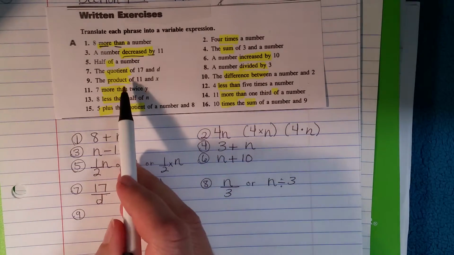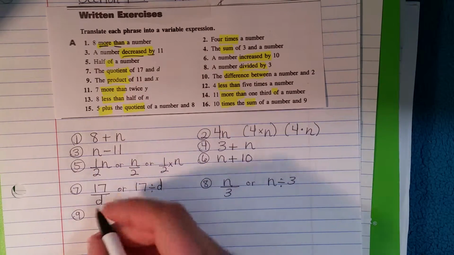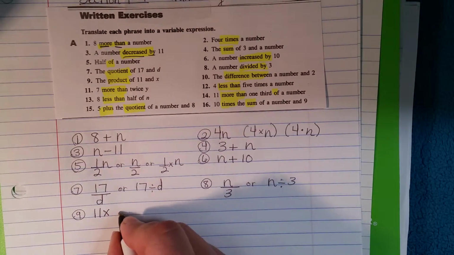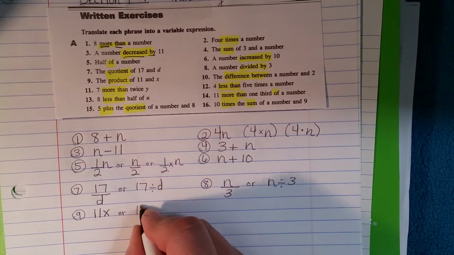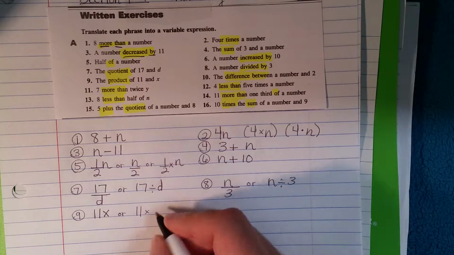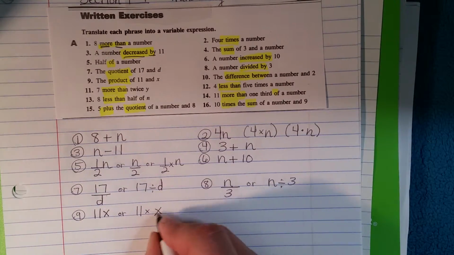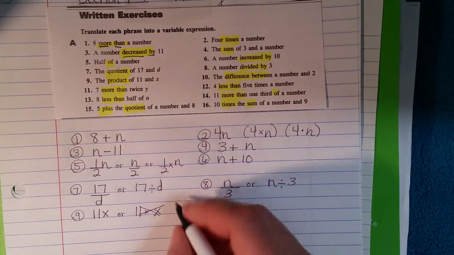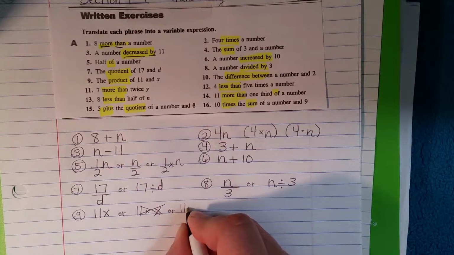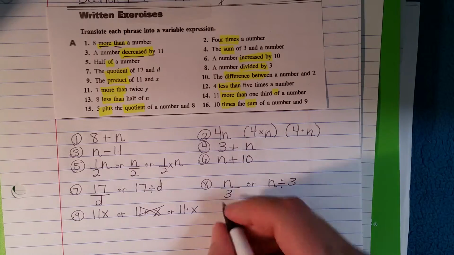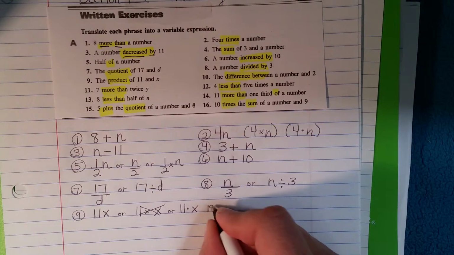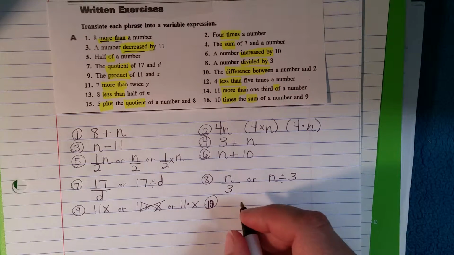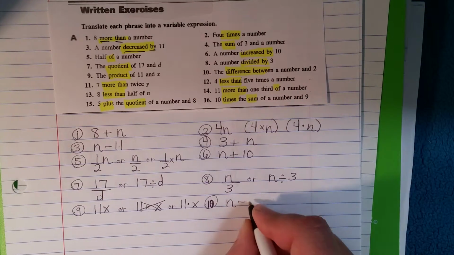Number 9, the product of 11 and x. Product means multiplication, so the best way to write it would be 11x. But you could do, well, this is why the multiplication symbol isn't a good idea, because the variable x looks like the times sign, so I would not write it that way. You could do 11 dot x, but this is the best way to do it. Number 10, the difference between a number and 2. Well, difference between means subtraction, n minus 2.